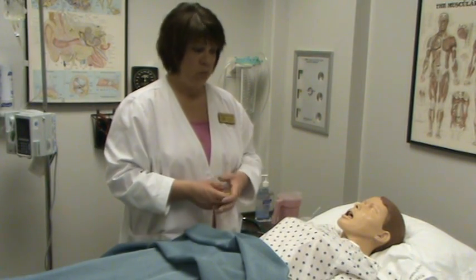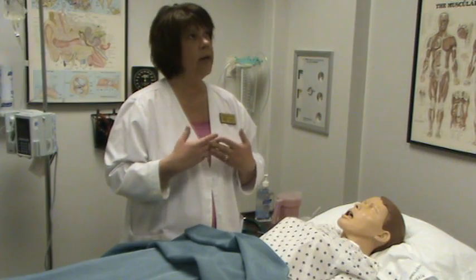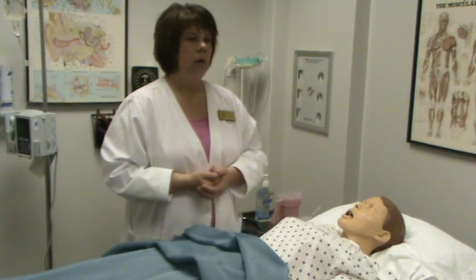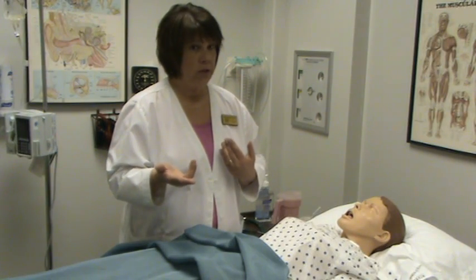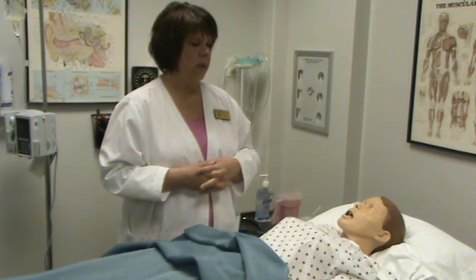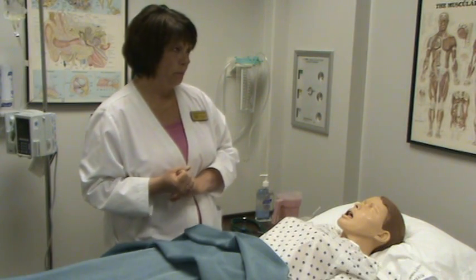50-cent sized piece reddened area. 50 cents, we all know what those sizes are like, or the size of an orange or an apple. They're all standard, because what large is to me could be small to you. So use something that everybody knows. But look for all those things and make sure that you document them carefully.